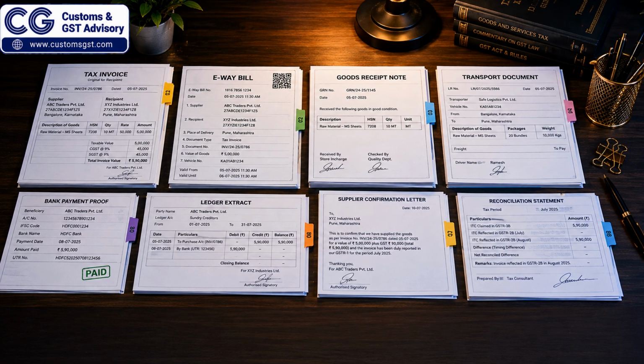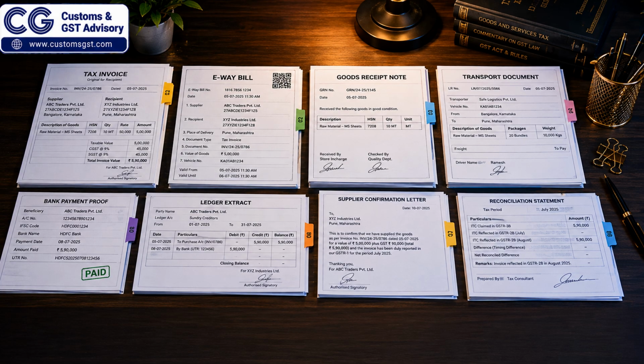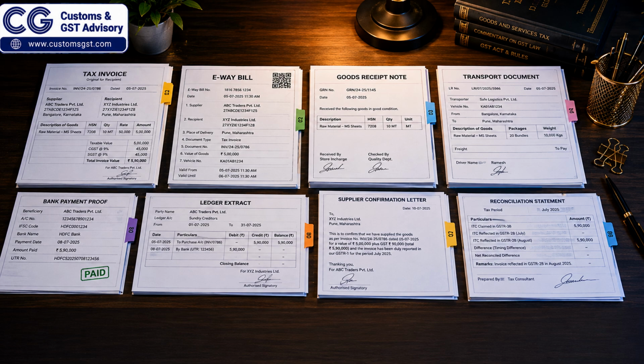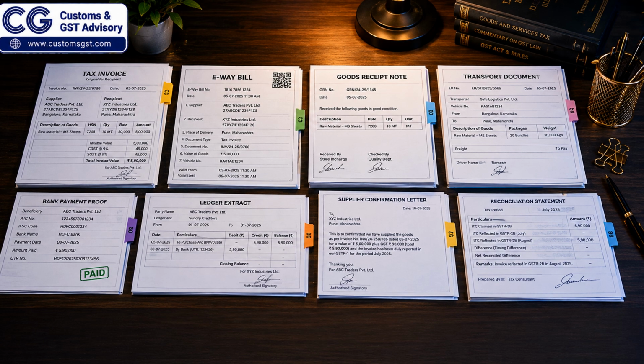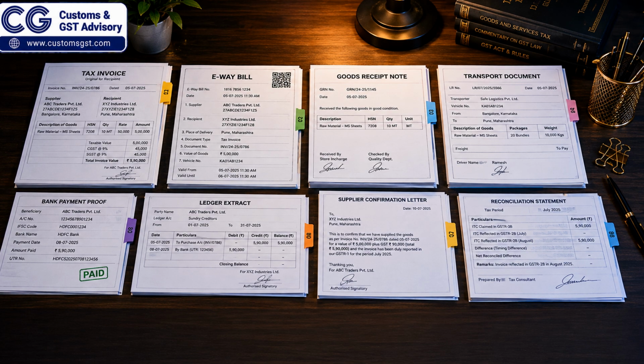For goods, transport documents, e-way bills, goods receipt notes, weighment slips, and stock records can become extremely valuable. For services, agreements, work completion records, emails, timesheets, and payment records matter. Prepare a single indexed PDF.